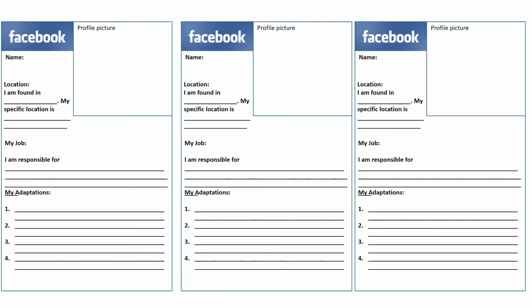Okay, now on this slide you will see that there is a lot of blank spaces, because what you're going to be doing before I go through the four main ones is actually finding out some information for yourself. So what I would like you to do is print this slide, this picture that has a blank Facebook profile.